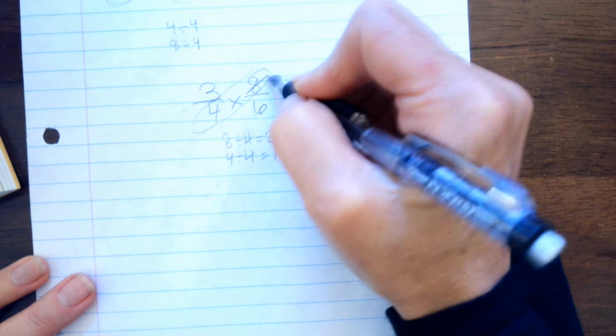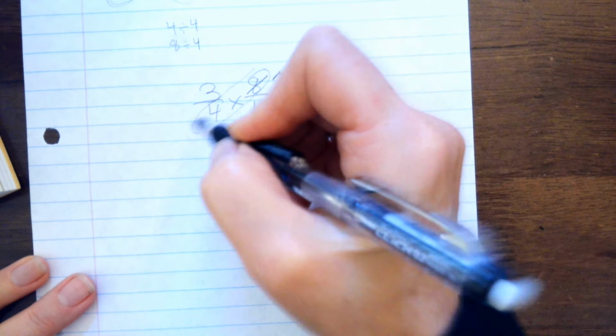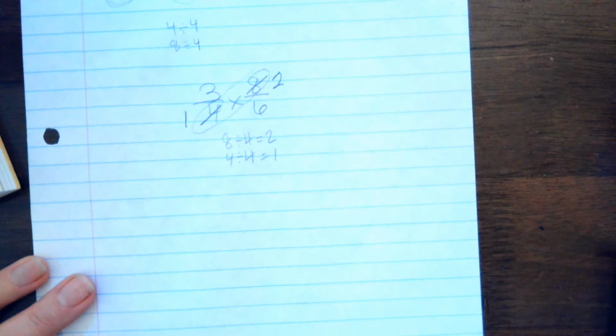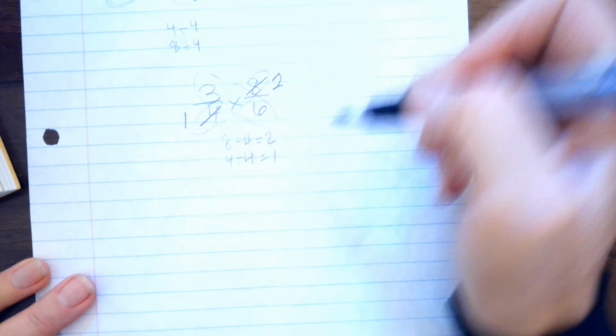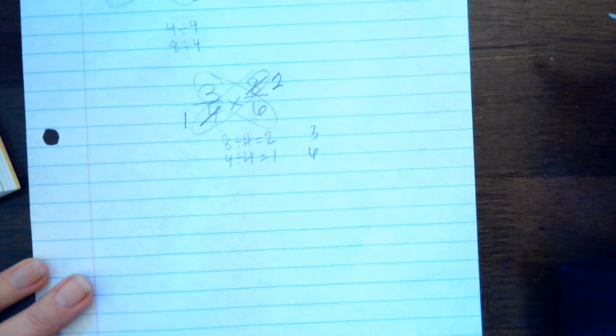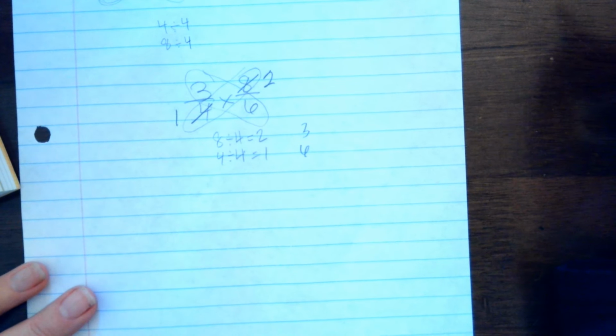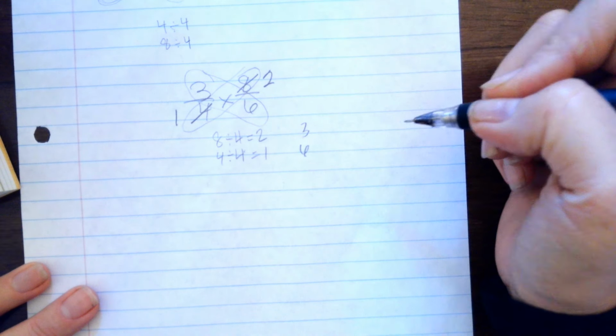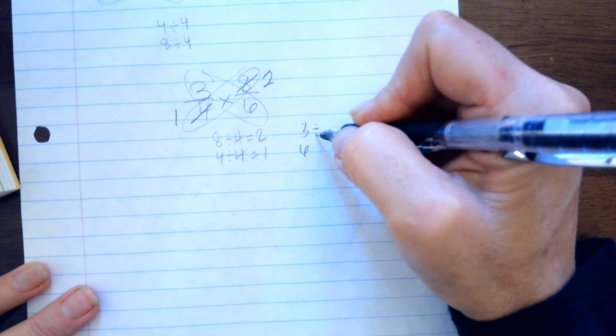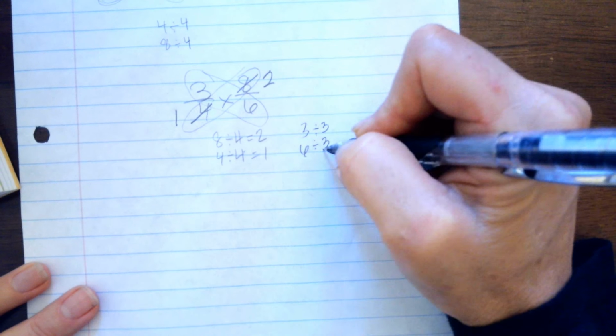So I'm going to cross this out. This is going to become a 2, and this is going to become a 1. Now I do the same thing with this. If I have 3 and I have 6, is there a common number that I could divide by? Yes, it is 3. So I'm going to divide by 3.